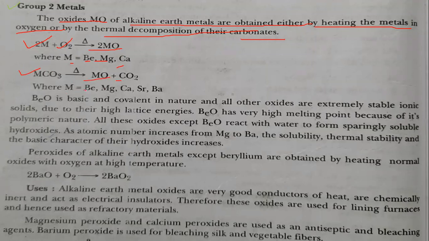The metal may be beryllium, magnesium, calcium, strontium and barium. Beryllium oxide is basic and covalent in nature, and all other oxides are extremely stable ionic solids due to their high lattice energy.